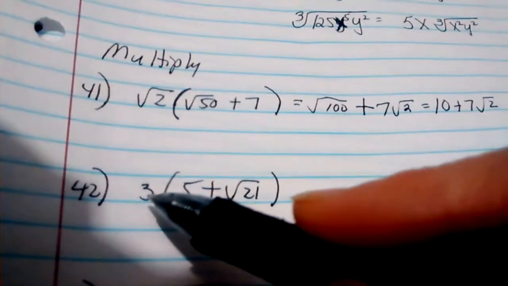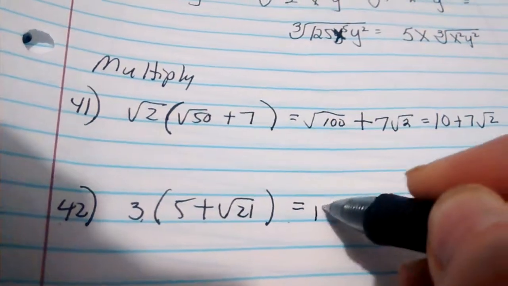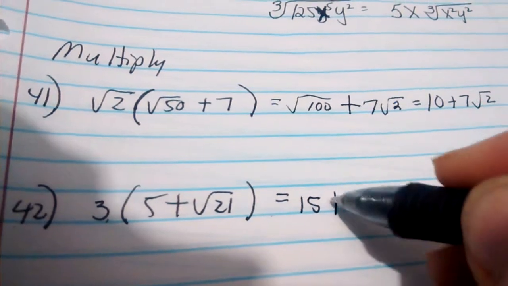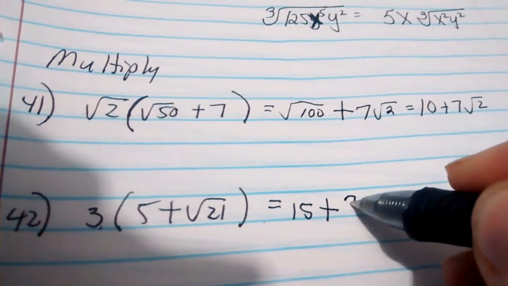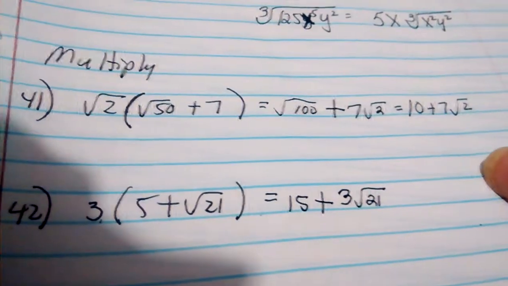Okay, this one you have whole numbers, so you can multiply them together. That's 3 times 5, that's 15. And then 3 times the square root of 21, put your plus sign there. And this can't be simplified, so you leave that the way it is.